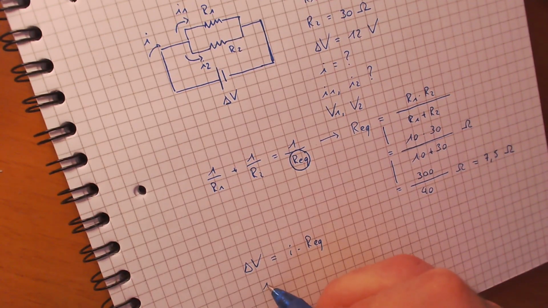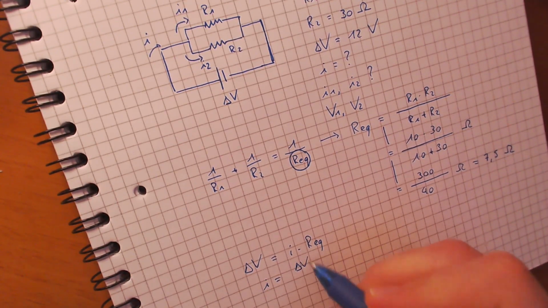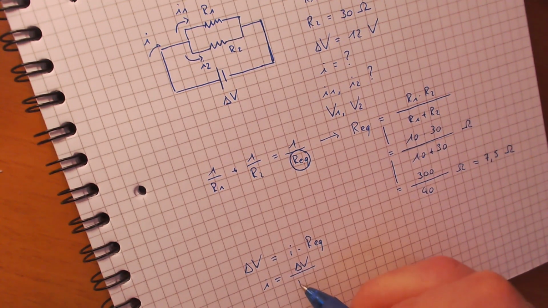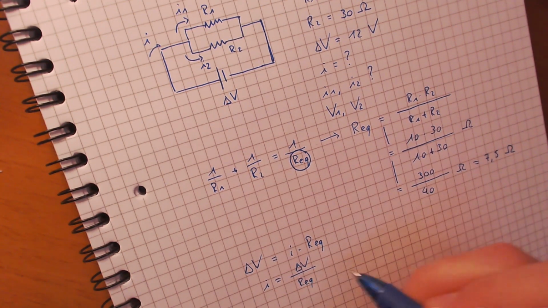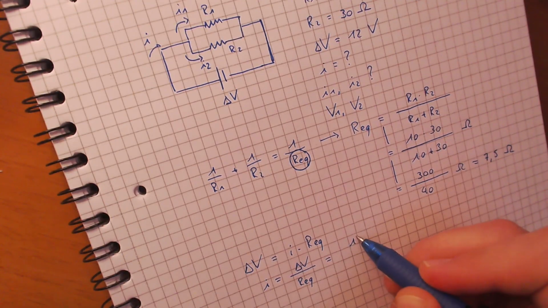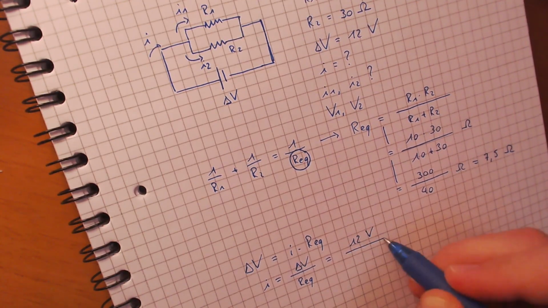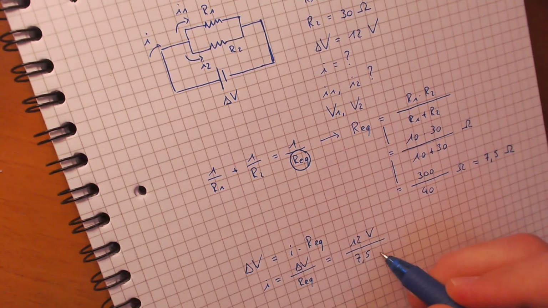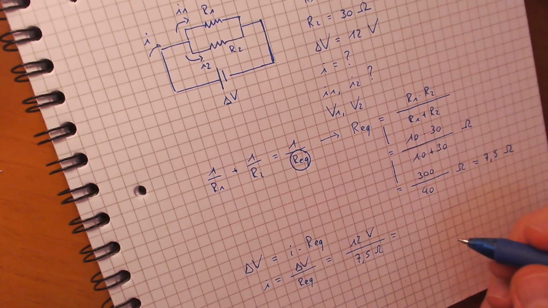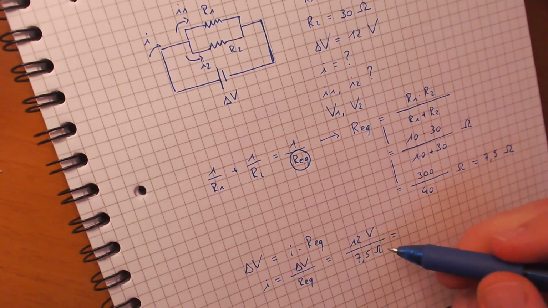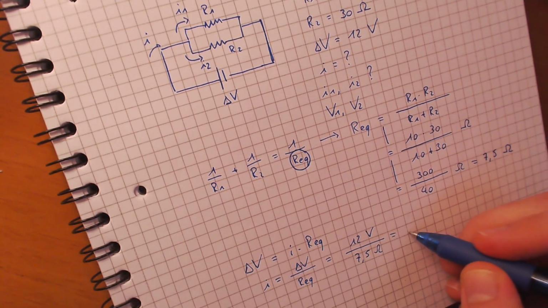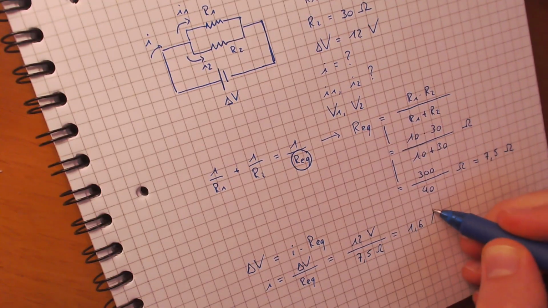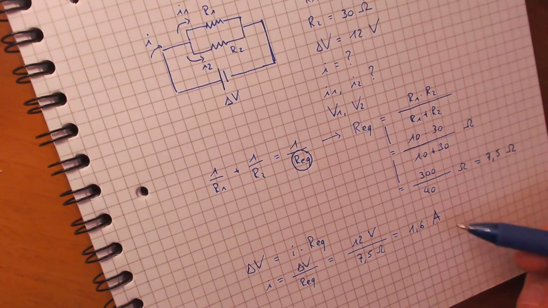So that means that from here the current is given by the power supply over the equivalent resistance. So this time we would get 12 volt over 7.5 ohm, and if you put these values in the calculator you will get 1.6 ampere. So this is, let's say, the total current flowing through this system.